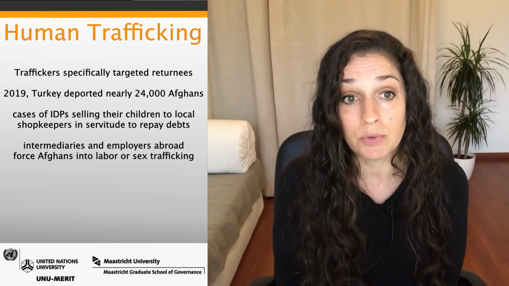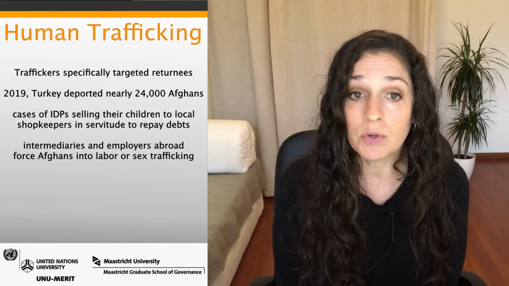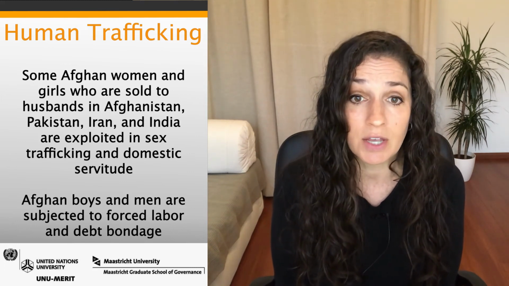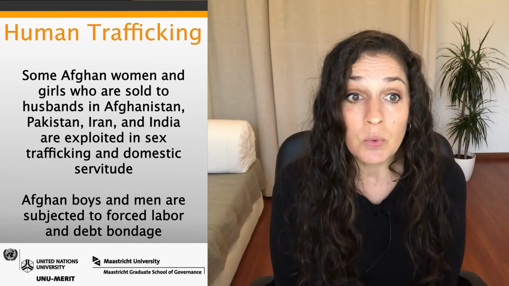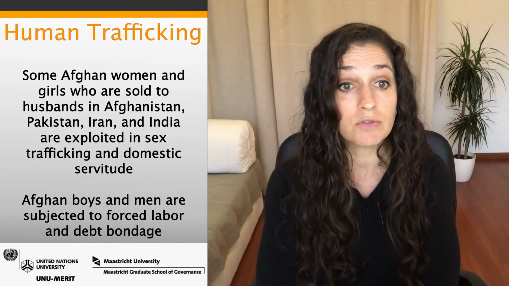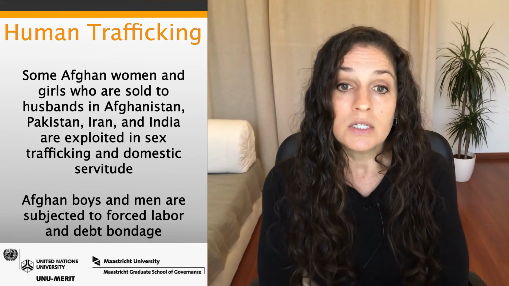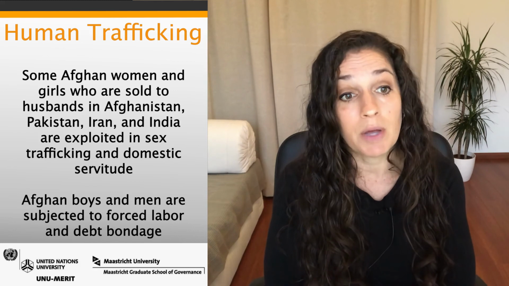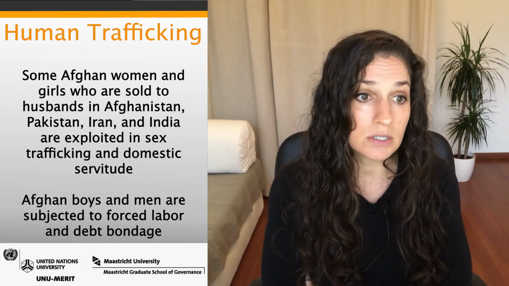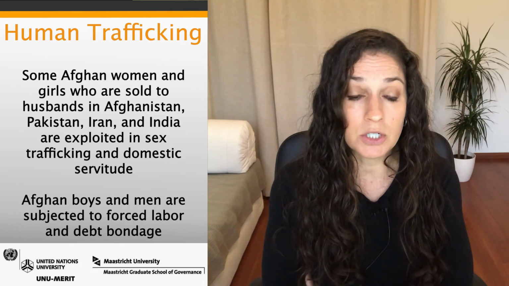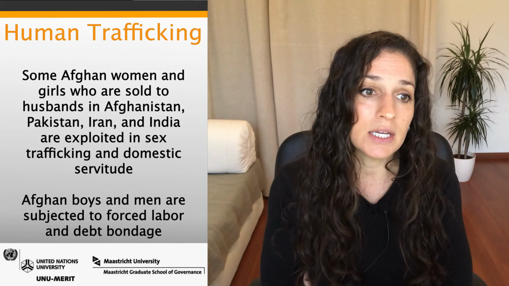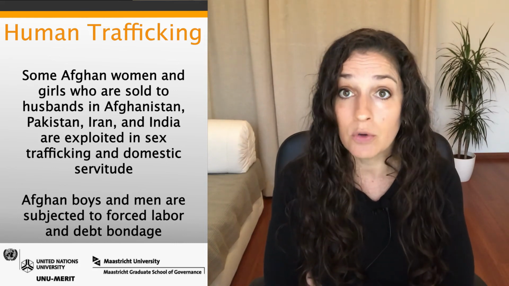Some intermediaries and employers abroad forced Afghans into labor or sex trafficking. Some Afghan women and girls who were sold to husbands in Afghanistan, Pakistan, Iran, and India were exploited in sex trafficking and domestic servitude by their new husbands. Some Afghan parents forcibly send boys to Iran to work to pay for their dowry in arranged marriages. And Afghan boys and men are subject to forced labor and debt bondage in agriculture, construction, and primarily in Iran, Pakistan, Greece, Turkey, and the Gulf states.